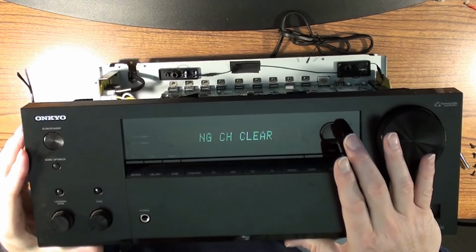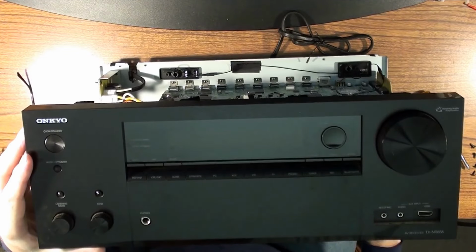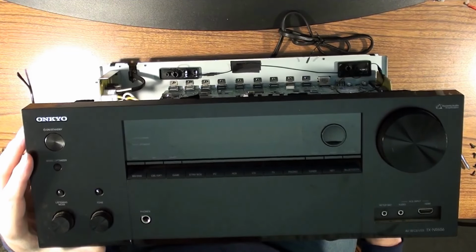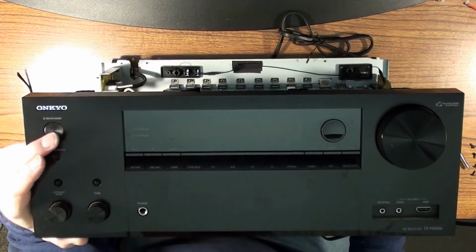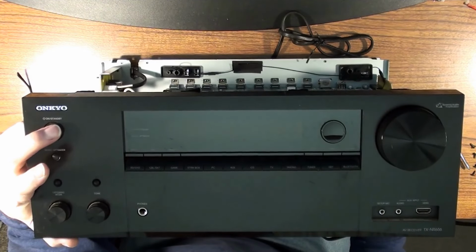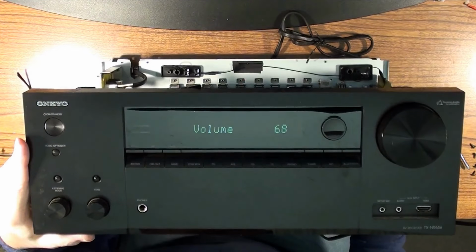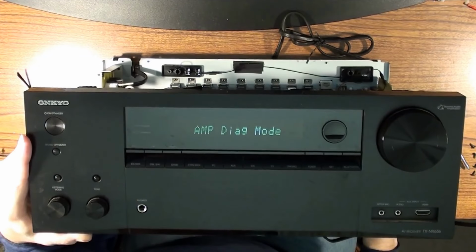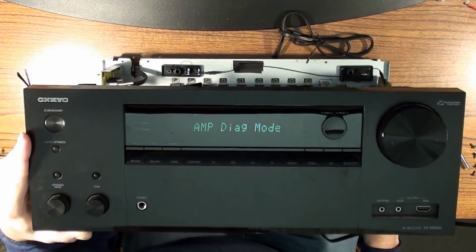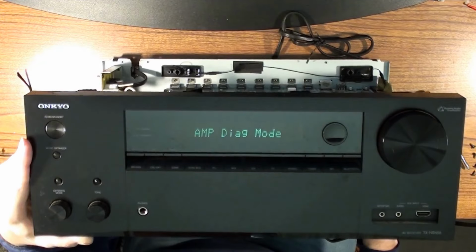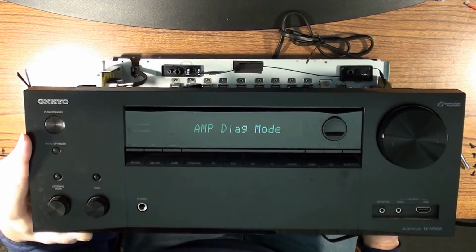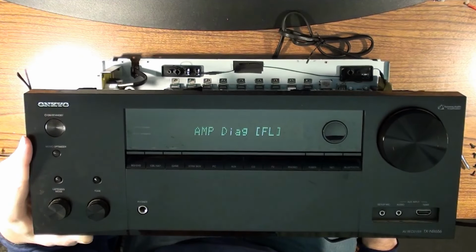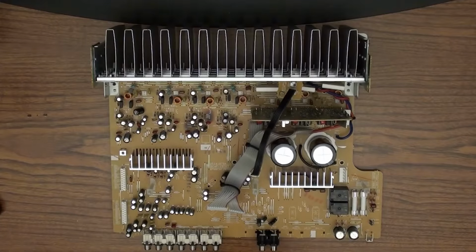I just cleared it just to see what's going to happen. Cleared the error messages. Now let's turn it back on again. Alright, so it looks like we're going to have to dig into it some more because it probably fried some output transistors or something, so we'll have to do some tests on those. We're going to see if we can get something straightened out here.